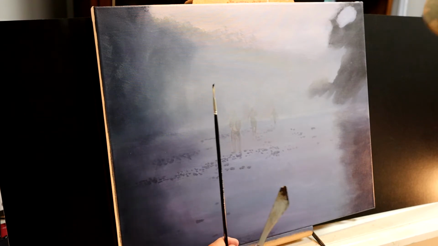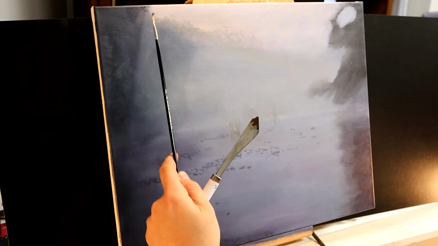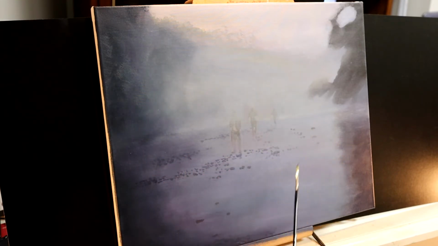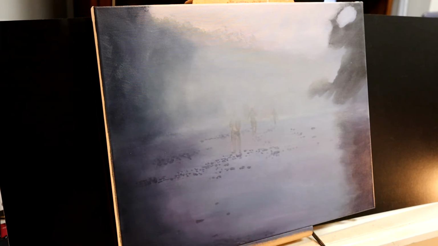And I'm going to do that with an angled brush. I start up here in this corner and try to work my way from this darker stuff and then lighten it up as I go this direction and fade it down into this fog. And so that's what we're going to work on next, and we'll see how it goes.